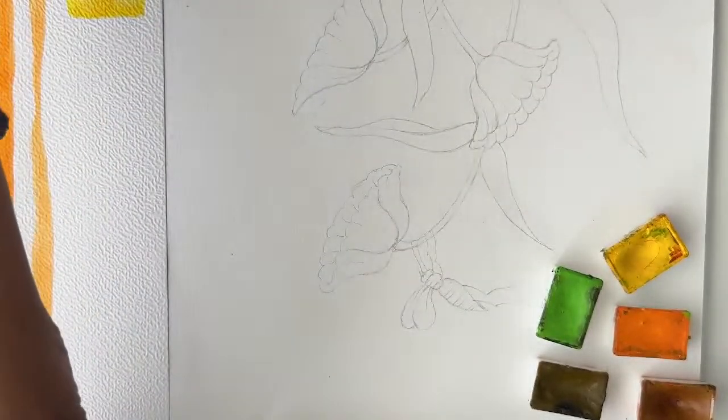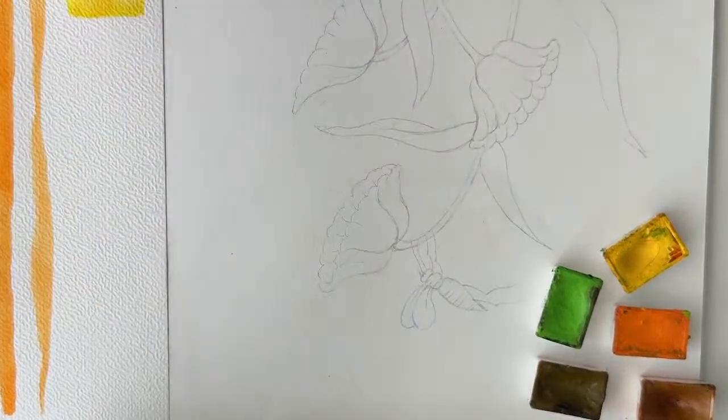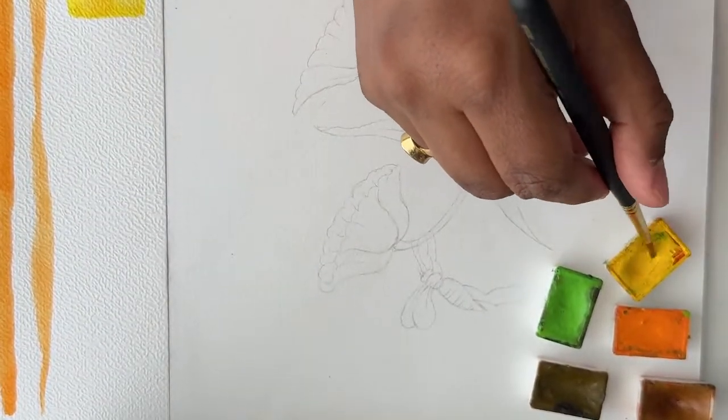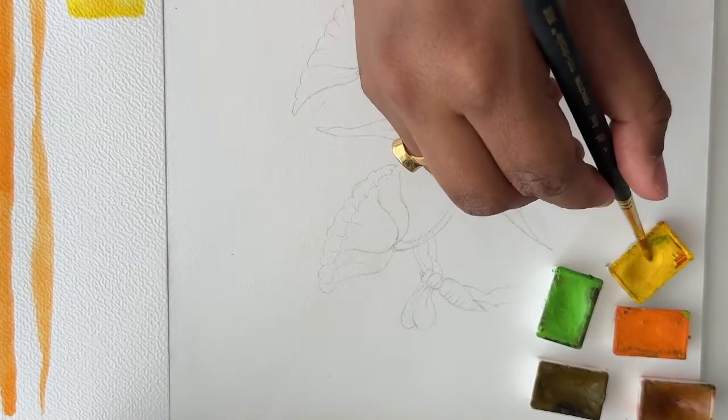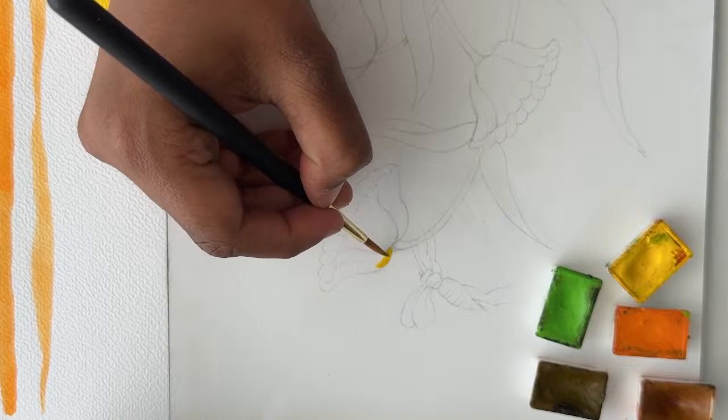I have water with me. I'll put my brush in the water, and I will start with the yellow part. I will take the yellow color, mix, and just do the line.